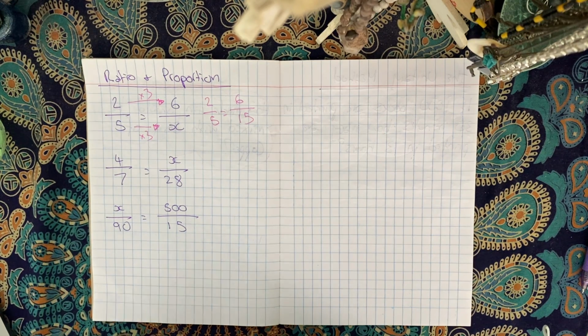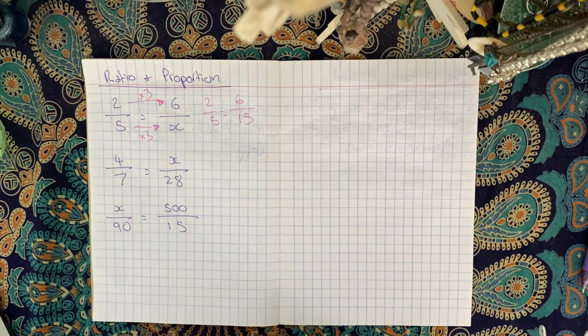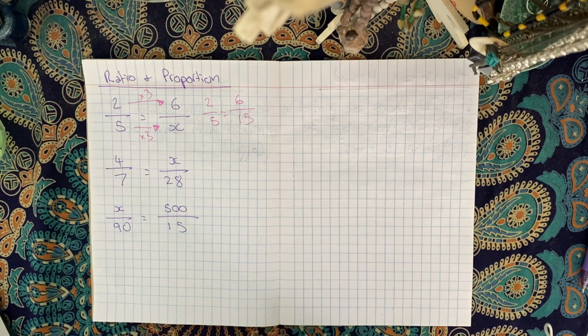Now, x can be anywhere. It can be on the bottom, it can be on the top, it can be on the left or the right. It does not matter. So what I'm going to do for the second one is exactly the same thing. I'll look at the information I do have, which is the bottom this time.